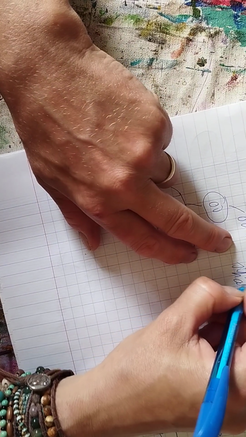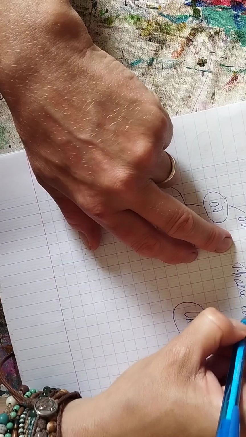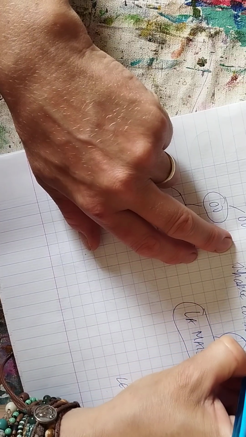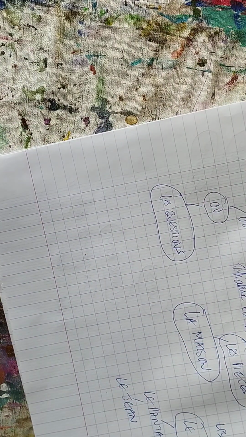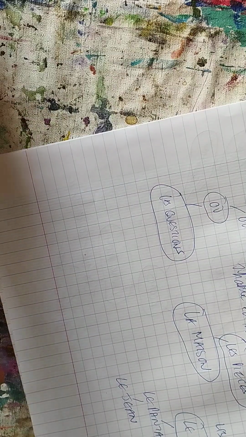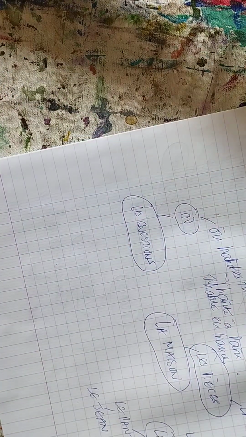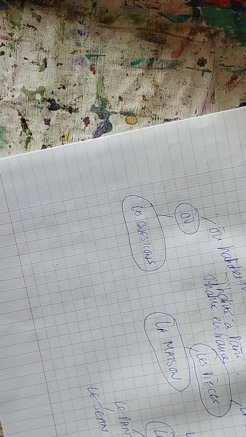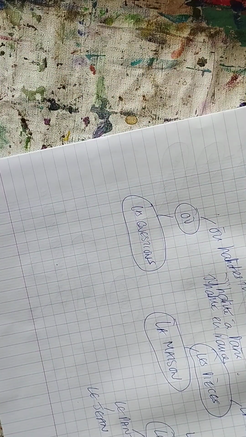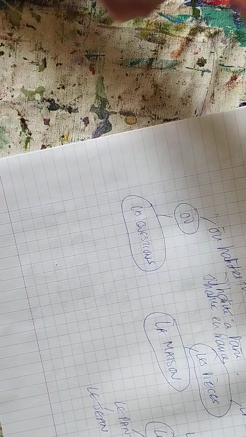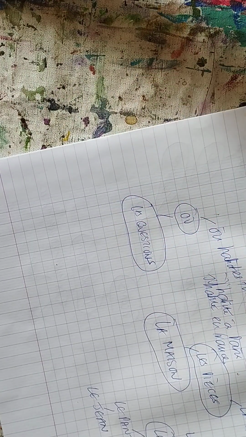J'habite en France. So you see how this really builds, and you can just go on and on and on, but it's a really fabulous way of showing you just how much vocabulary you know, how to structure your vocabulary so that you are not translating, you are connecting the words.